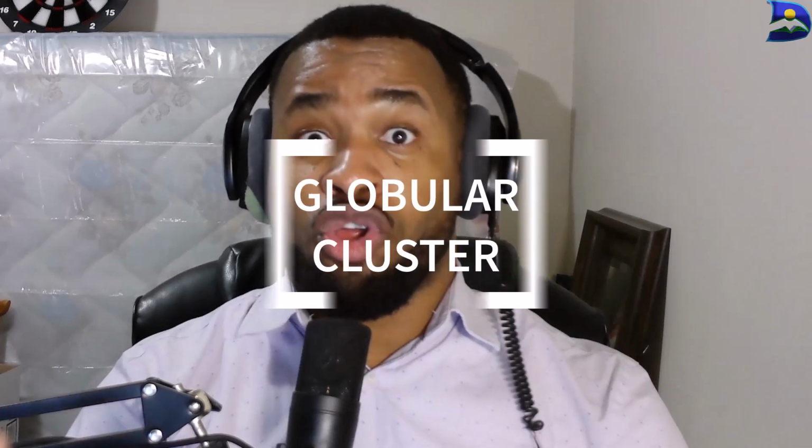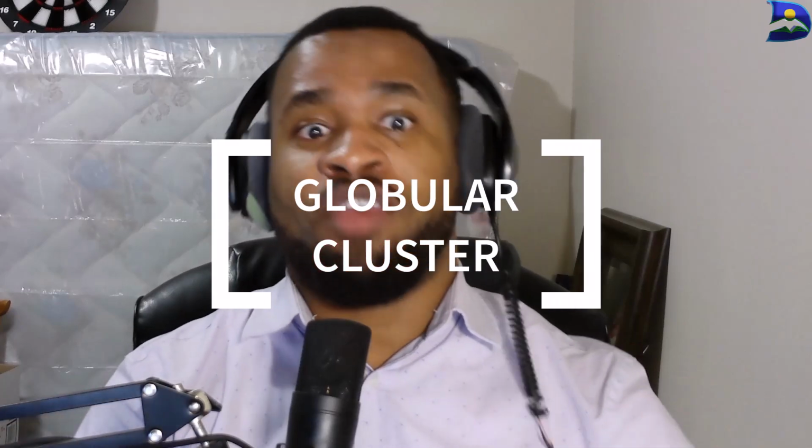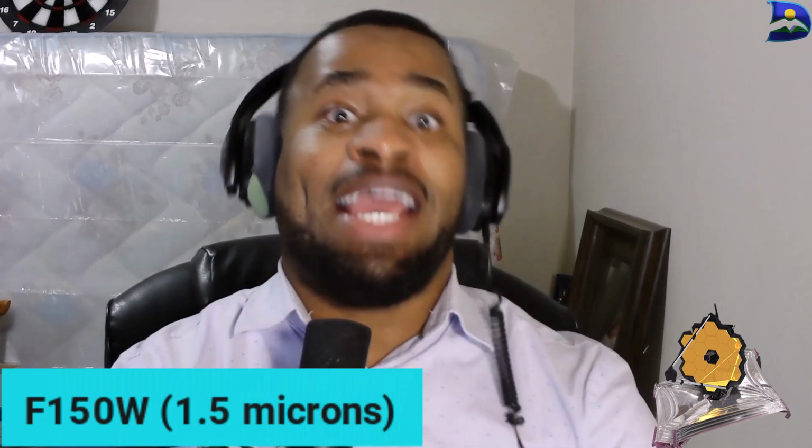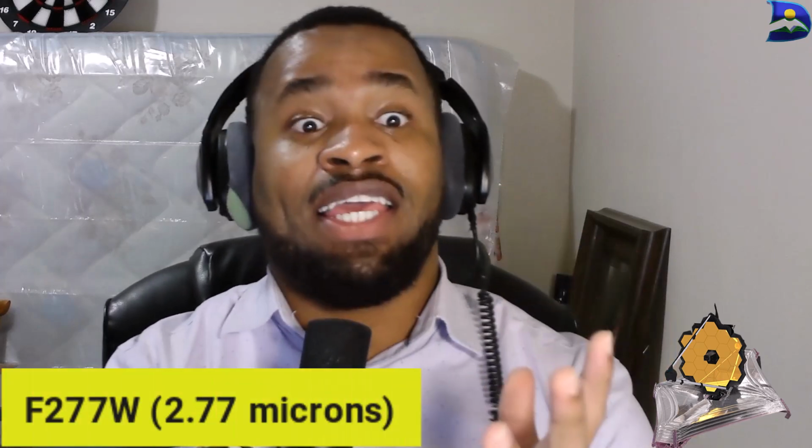A globular cluster. And this cluster is known as M92, using its near-infrared camera instrument, and it's actually composed of exposures using 4 different filters. One is known as a blue filter, and the next one here is known as the cyan filter, followed by a yellow filter, and finally here we have the red filter.